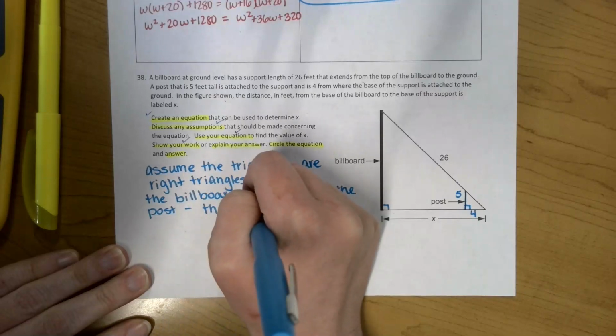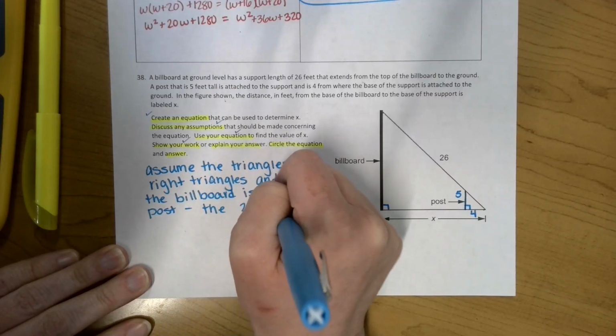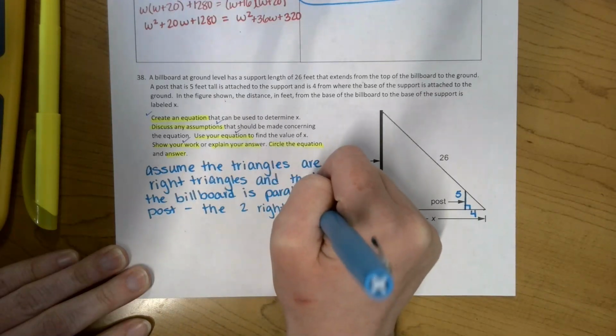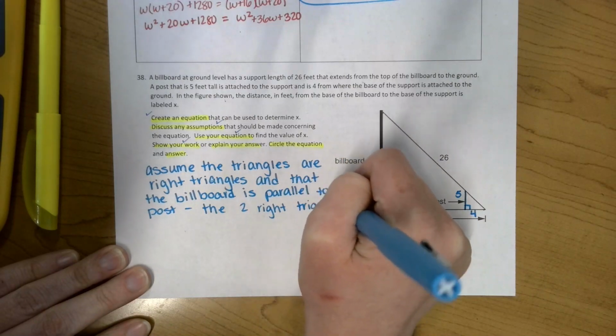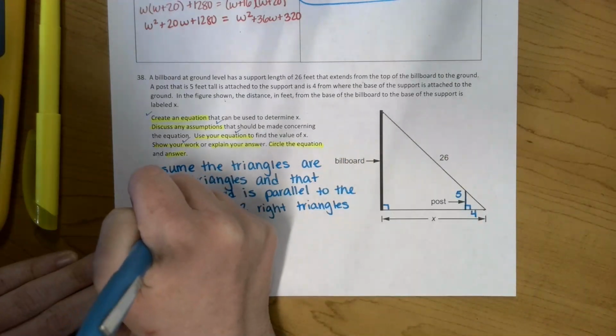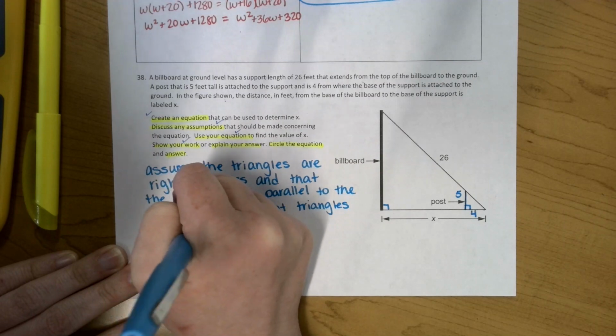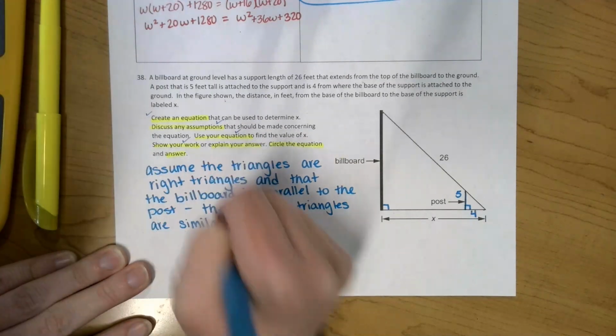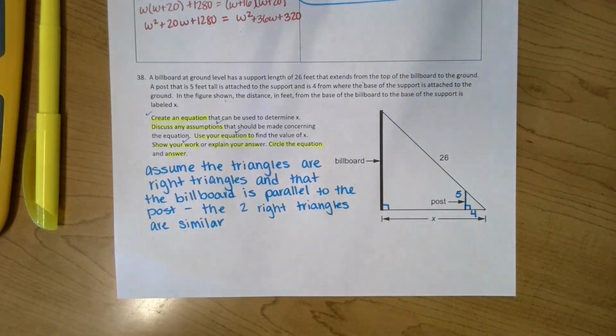The 2 right triangles are similar. Okay, so that's a lot of assumptions to make, but they're fairly valid.